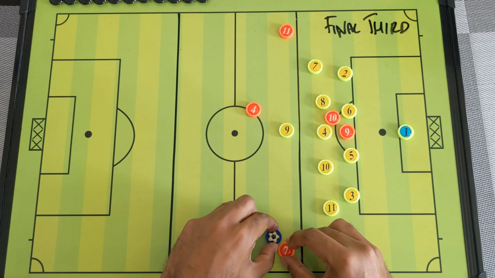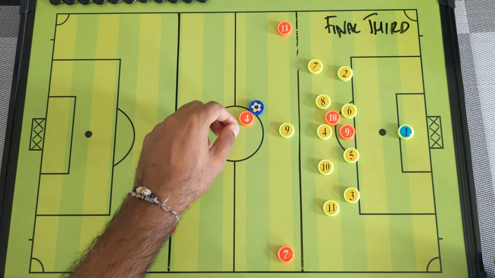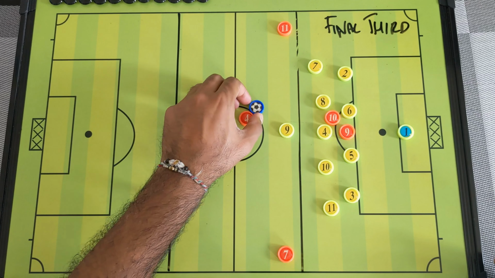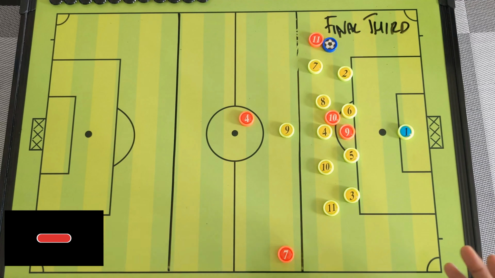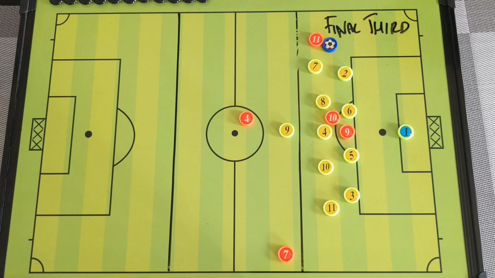It could also mean that the 4 has the ball here, and plays the ball into the 11 outside the final third, but then she dribbles into the final third, and again that's another final third entry. So very, very simple. That's 3 final third entries for the red team. Very, very easy. Just wanted to share that one with you guys as well.